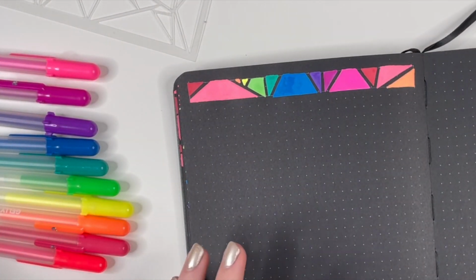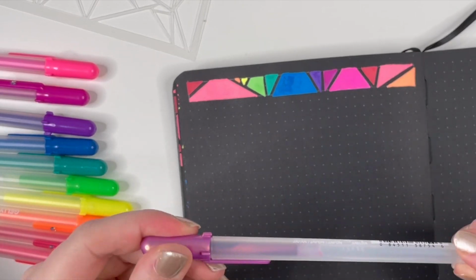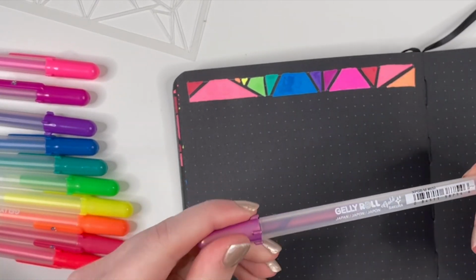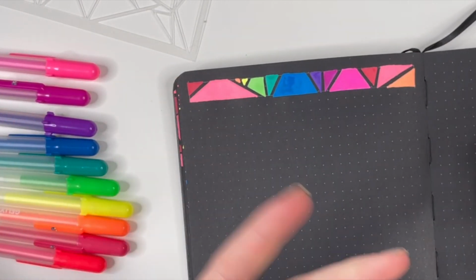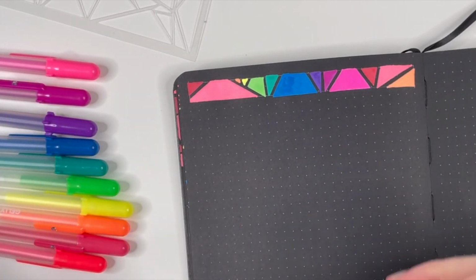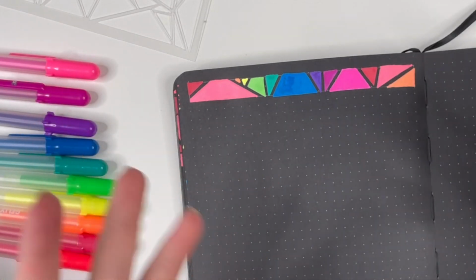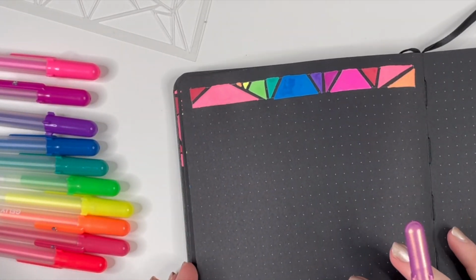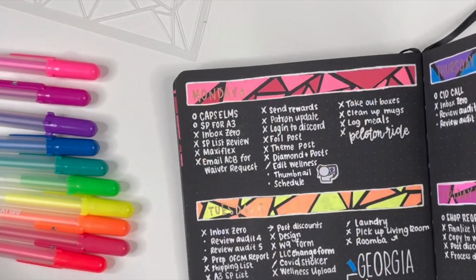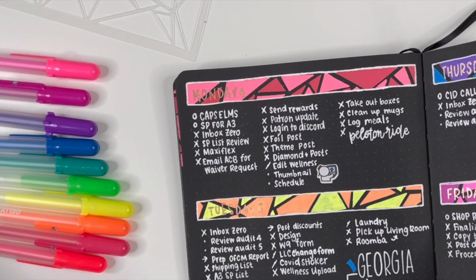And after finishing that, I am just going to put a box around it using my gold jelly roll. You can also use any one of these colors. You can do a rainbow effect. You can use white.